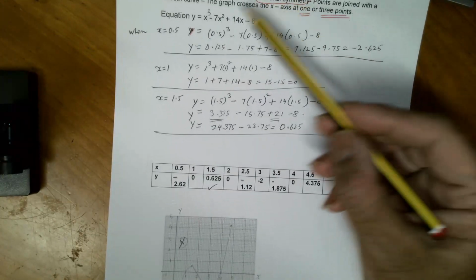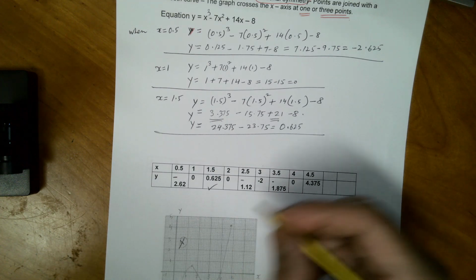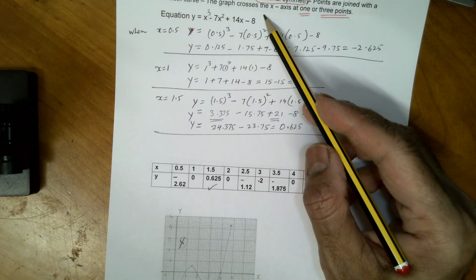You see here the graph has a rotational symmetry. It's called rotational symmetry.